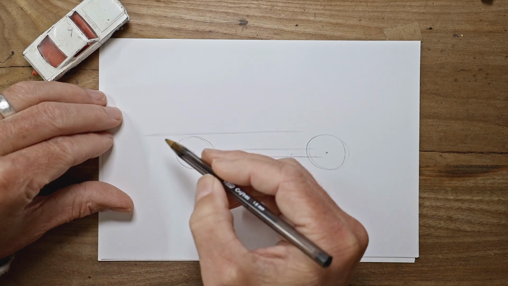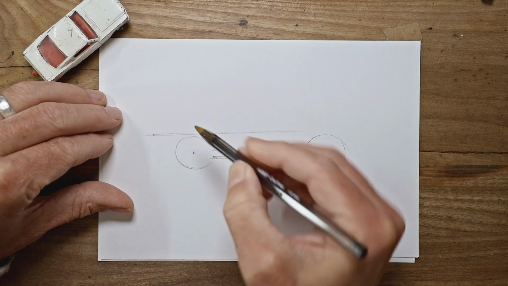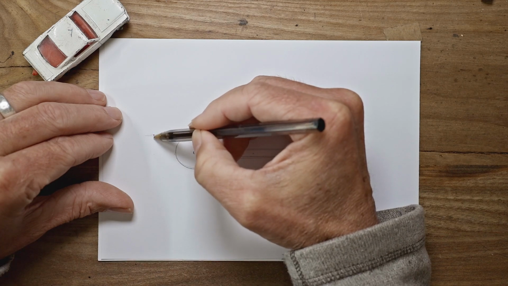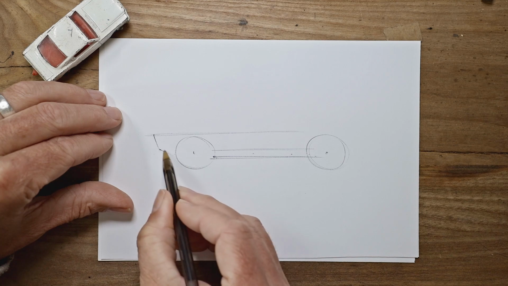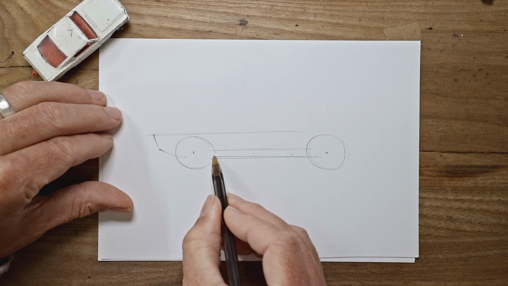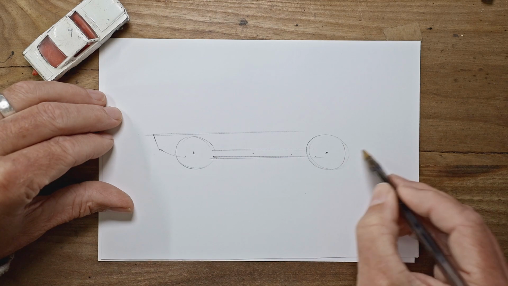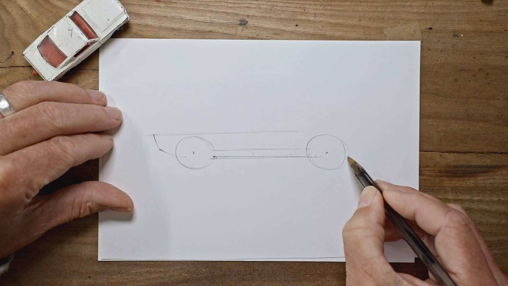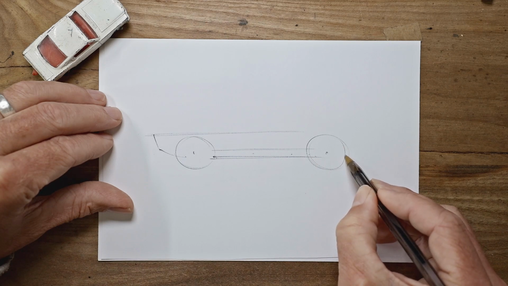And on that, we can work out our overhangs. So the front, we've got half a wheel overhang. We want this kind of angle there. And then it droops down to meet a point level with that bottom of the car. For the back of the car, we come to that point on the other side of the wheel, maybe a tiny bit higher up.